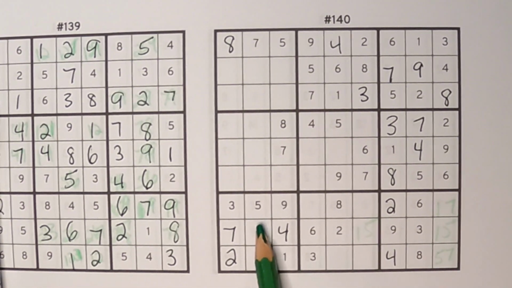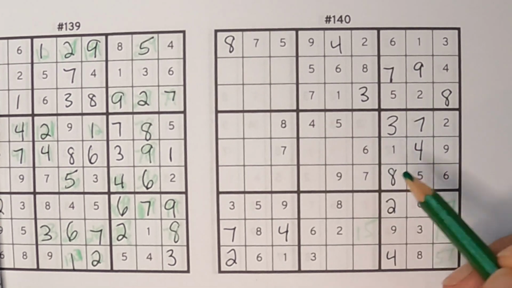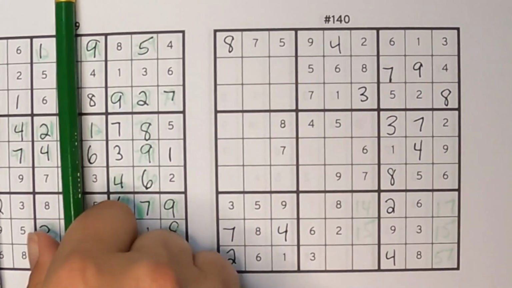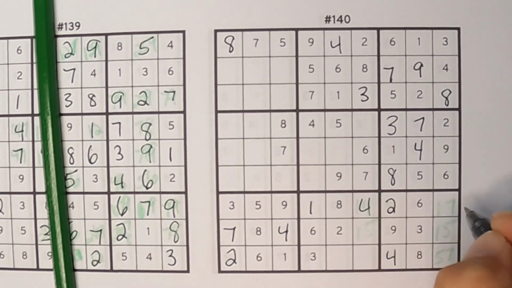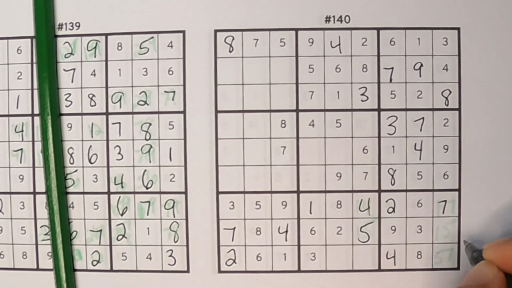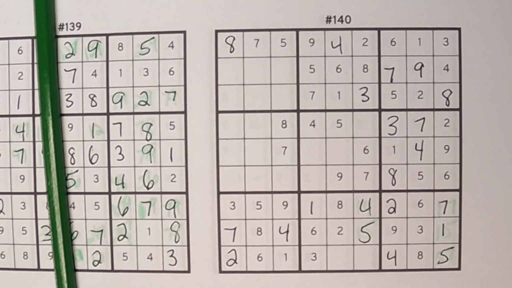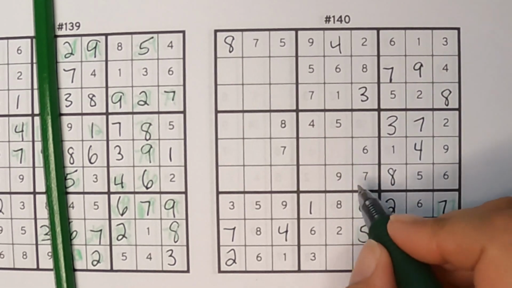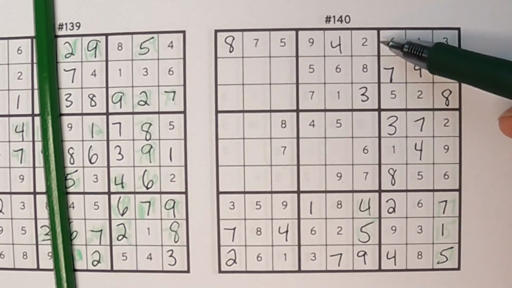For this row, we're missing 1, 4, and 7. We've got 7 here, so 1, 4, 4, and 7 here. Means this is our 1, 4, 7. That 1 makes this our 5, 1, and that 7 makes this our 5. For this box now, we're missing 7 and 9. We've got a 9 here, so 7, 9.